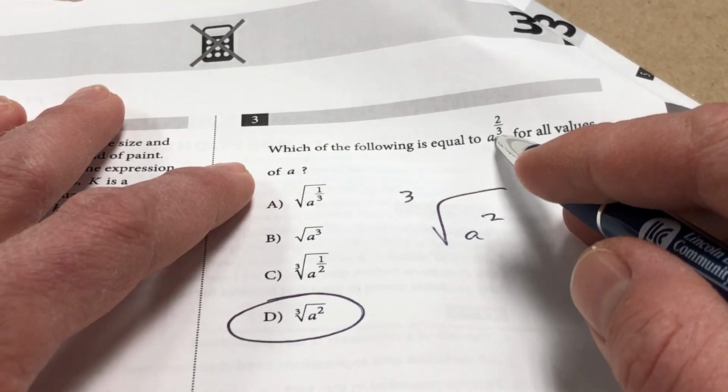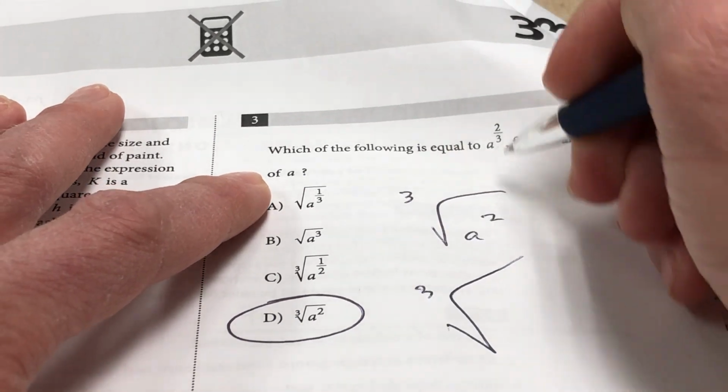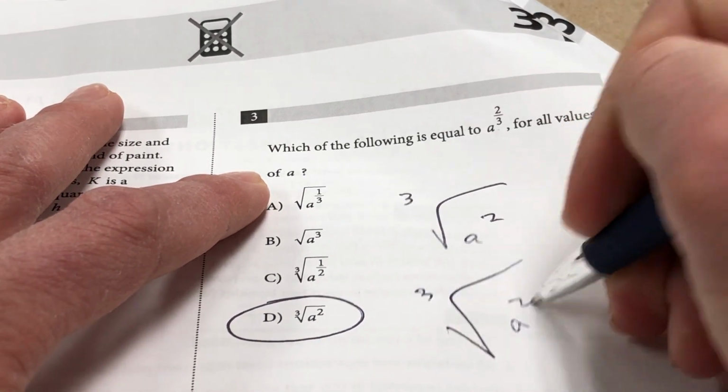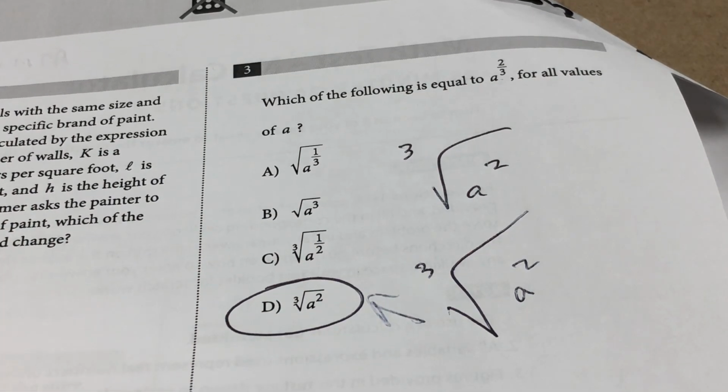You are taking the third root, so you're going to make the root. You're taking the third root of what? A to the second power. The third root of a to the second power, okay? We want that one.